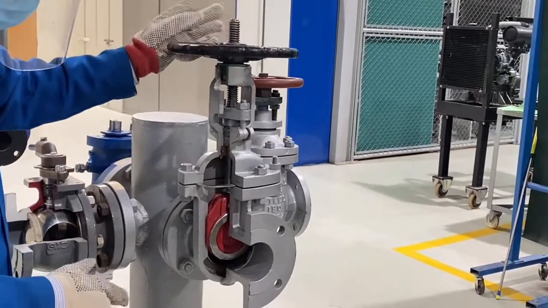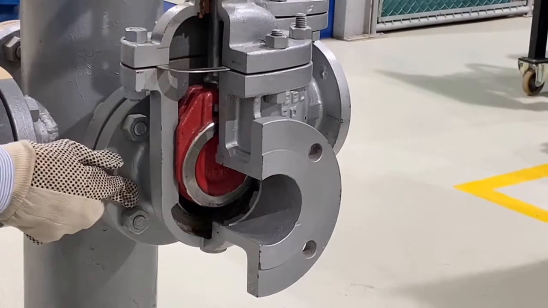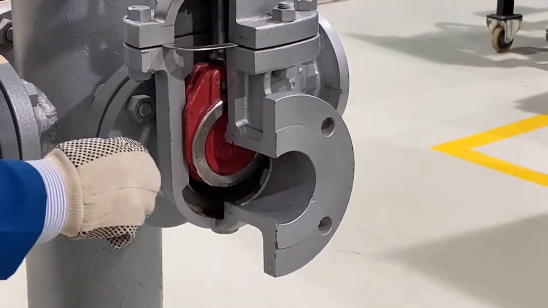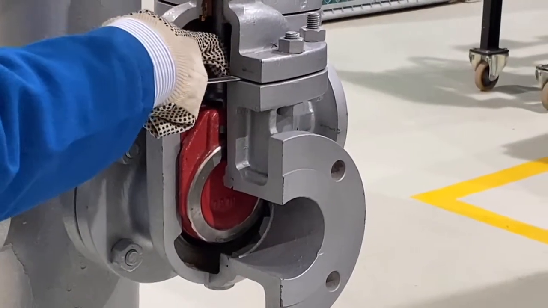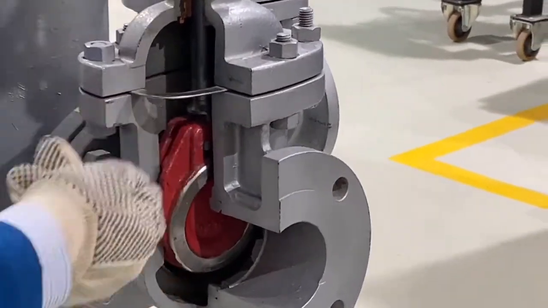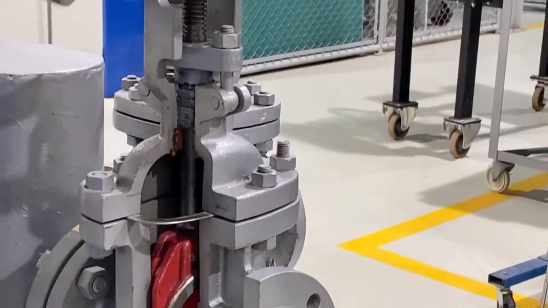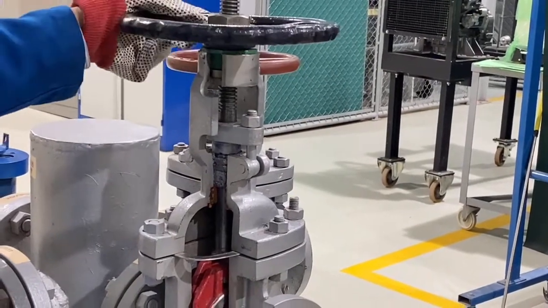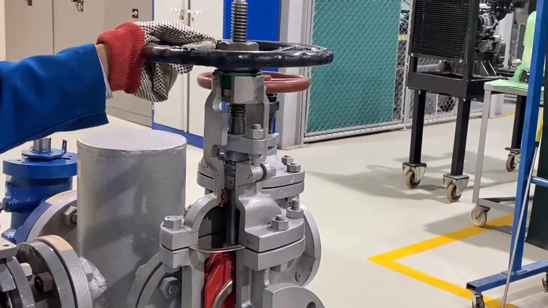Okay, and you can see that this is fitted to the pipe by means of flanges. So the fitting is flange type. This is a flange type connection, and this valve is an isolation valve. The stem is connected to the disc, and the movement of this hand wheel makes the valve open or close. This is one of the widely used isolation valves in the oil and gas industry, the gate valve.